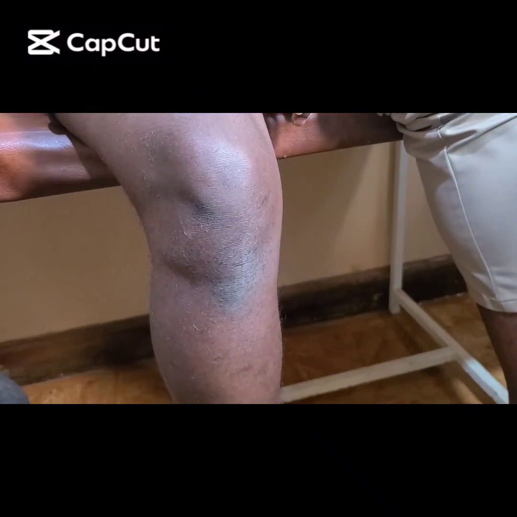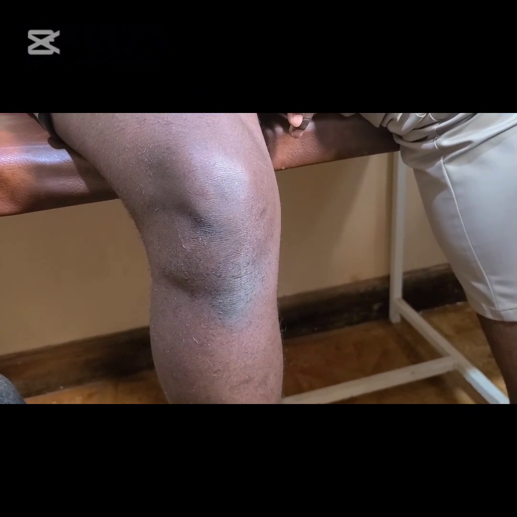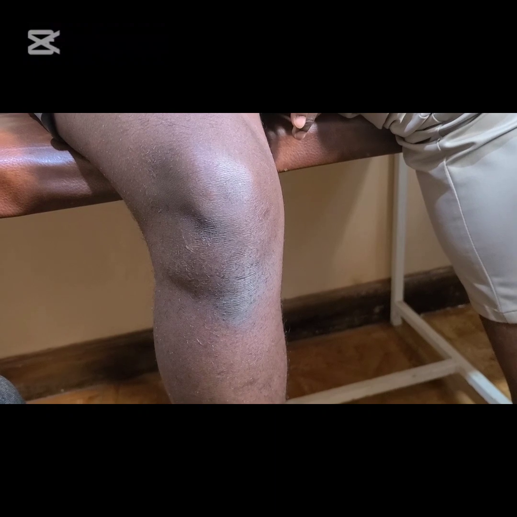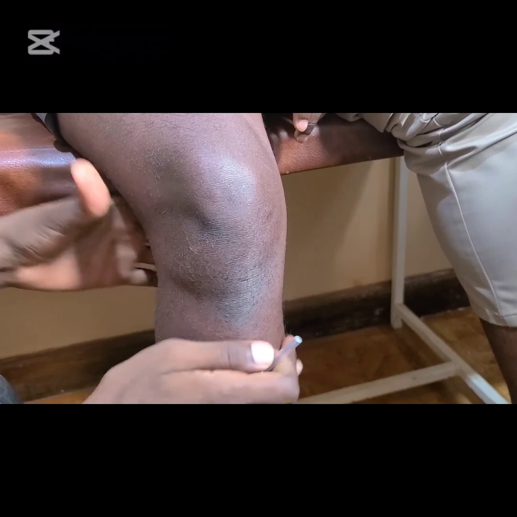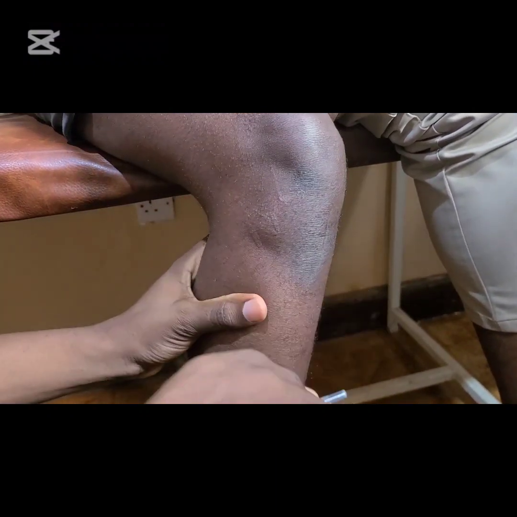Today we are looking at intra-articular joint injections. So if you have ever been given an injection into your joint, I hope you can do some flashbacks.